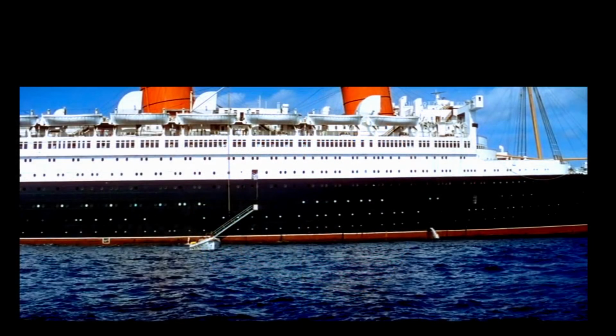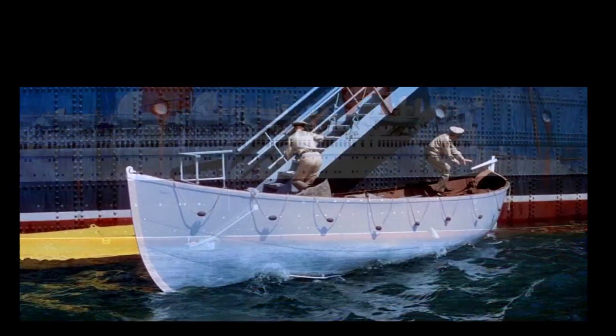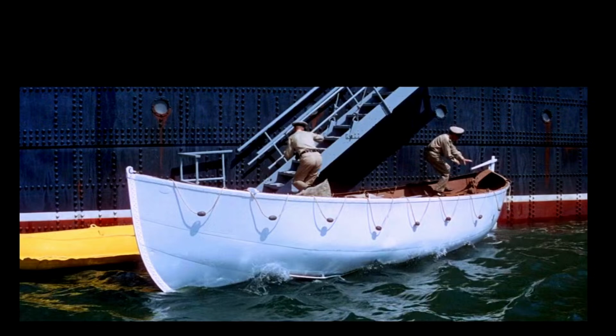You can see Lifeboat 1 is away from her davits, and that is Lifeboat 1 that they're using here. Now, that is not Lifeboat 1. That is a movie prop in the lake at the filming ranch.